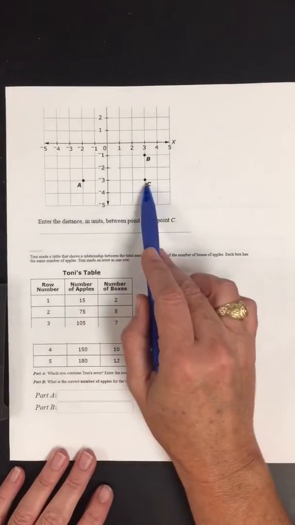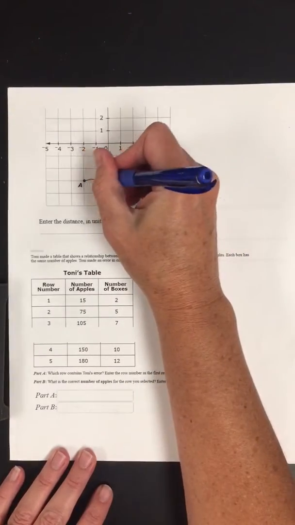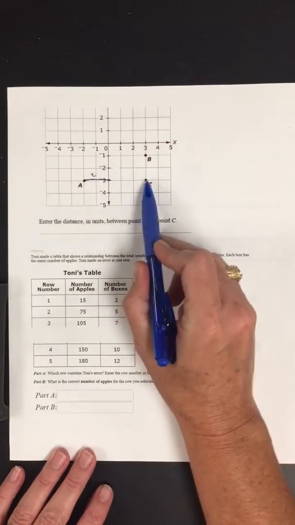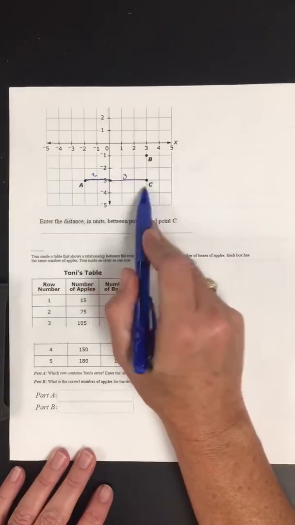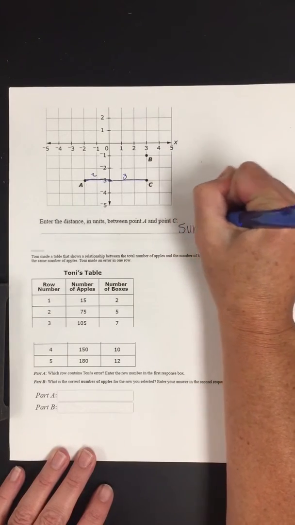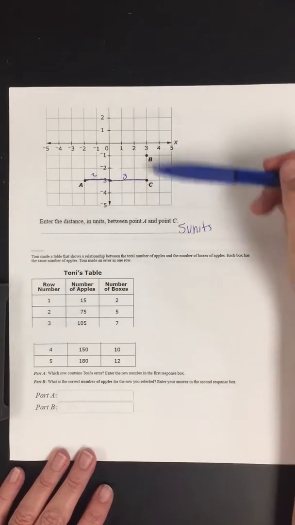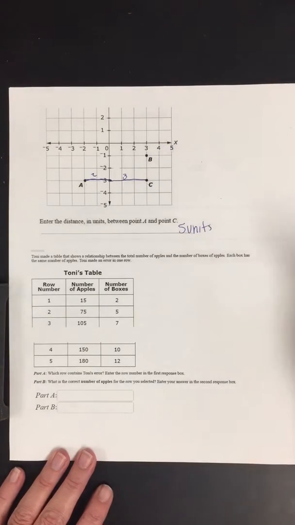So here's point A and point C, and I just have to figure out how far apart they are. This one is at -2, so it's 2 this way. And this one is at +3, so it's 3 this way. So it's a total of 5 units apart, so 5 units. If I were asked how far B and C were apart, you would simply figure out that there were 2 units between it, so it would be 2 units.